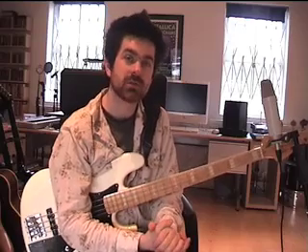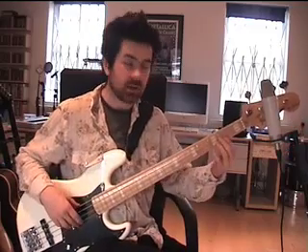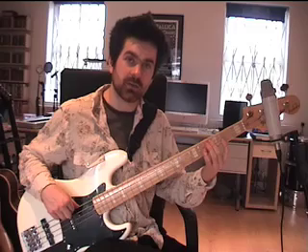Exercise 5, again we have a concept here. I'm going to use thirds below for the first 2 chords and thirds above for the last 2. So I play for my A minor 7, high root note and the third below. For D7, my root note and my third below. And then for these next 2 chords, root note, third above, root note, third above. So I get this line.